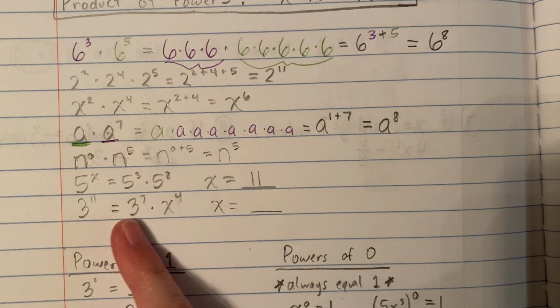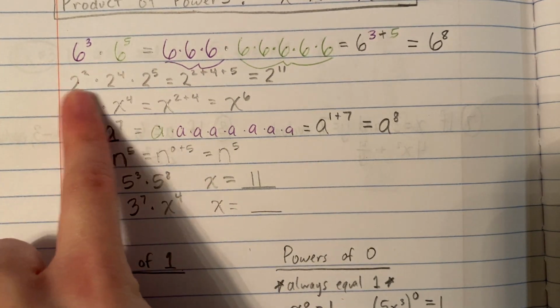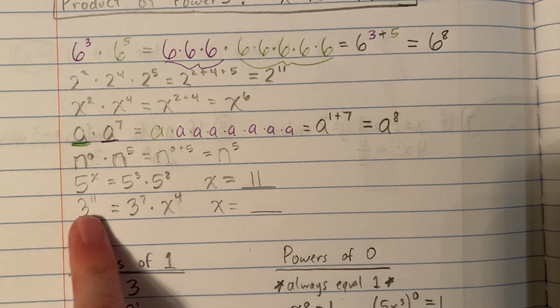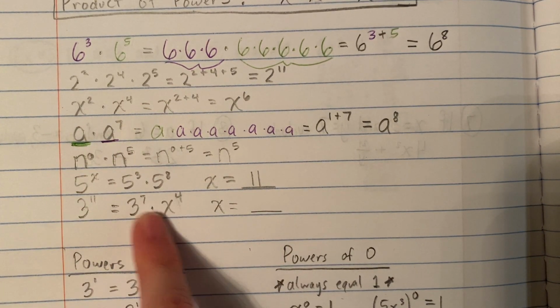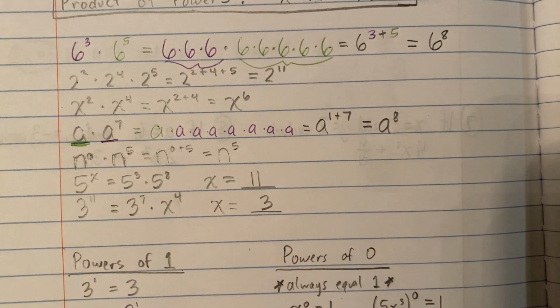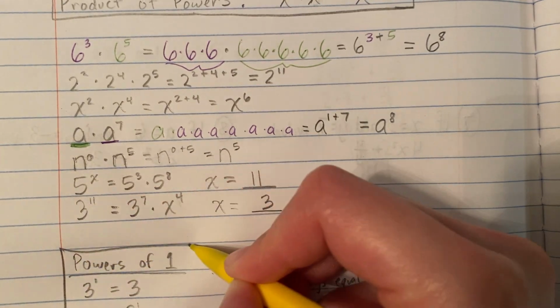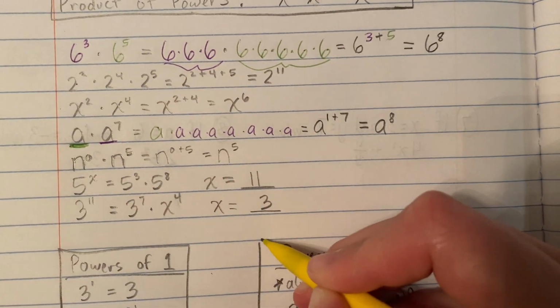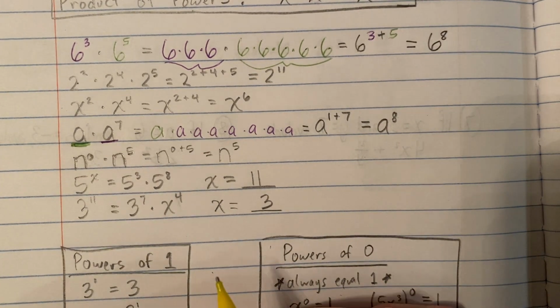Well, notice that in all of these rules the base is the same. So this needs to be a 3, and this will be 3 to the 7th times 3 to the 4th. Then 7 plus 4 is 11. So in this case, the x needs to be 3. Let me show you one more, and I'm going to box this. Again, I'm just showing you the different problem types you might run into.